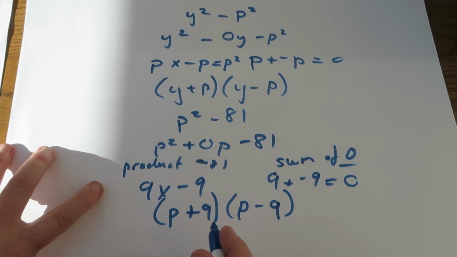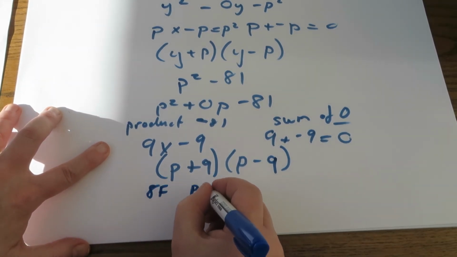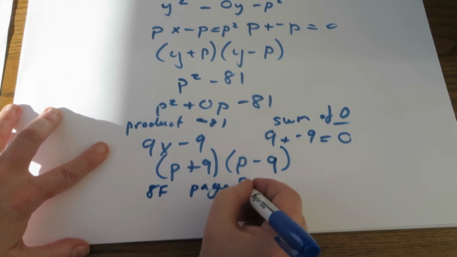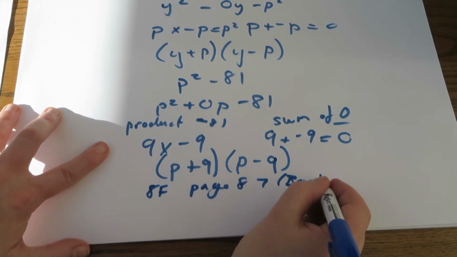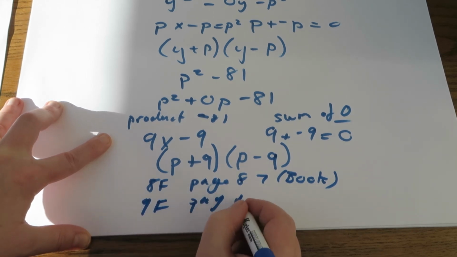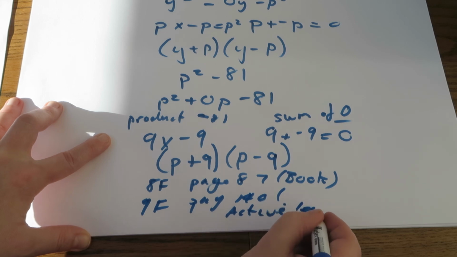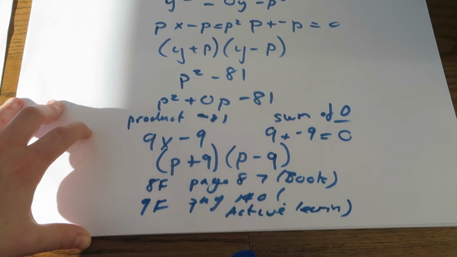You're now able to go on and try exercise 8F, page 87 of the book, or have a look at 9F, page 140 on Active Learn. Okay, good luck with that.